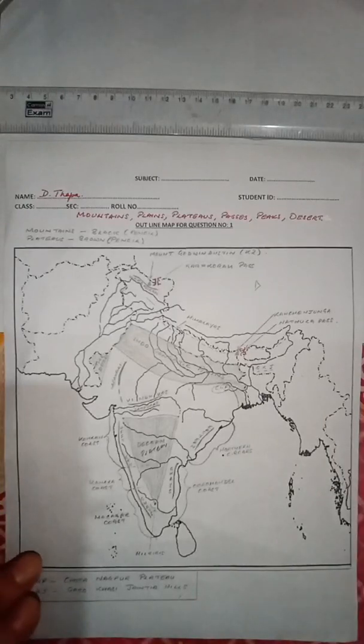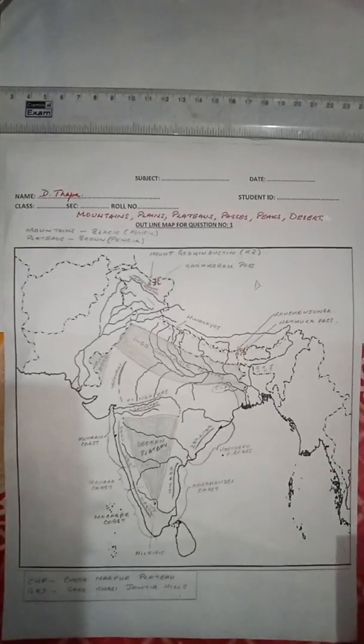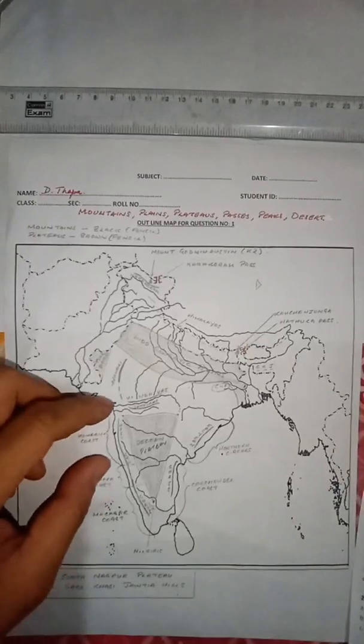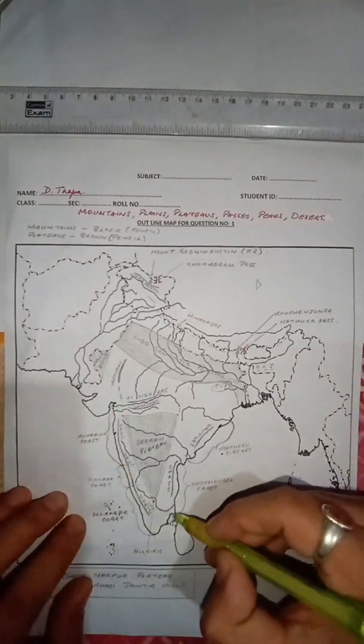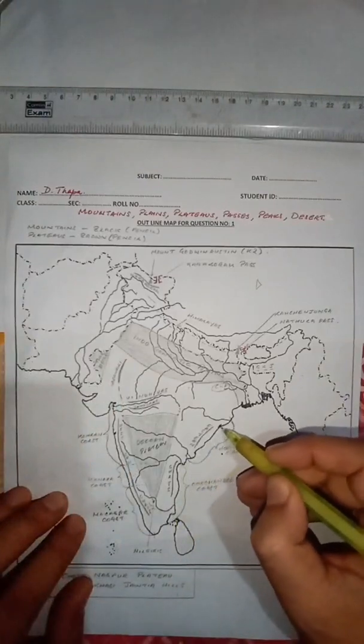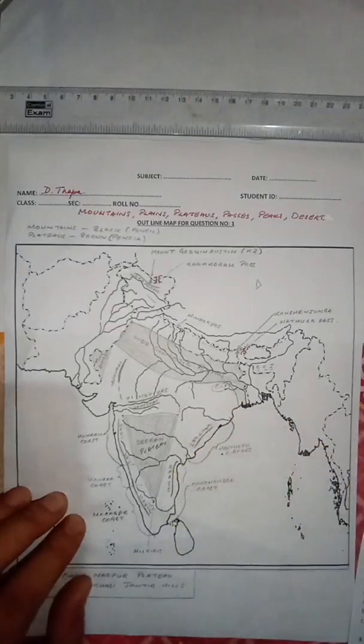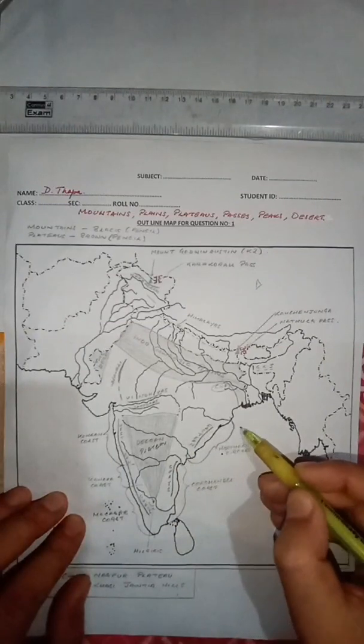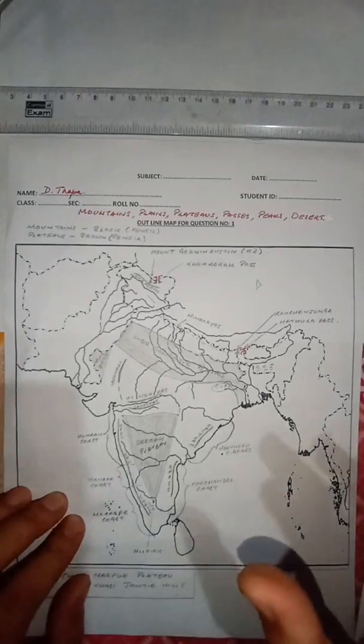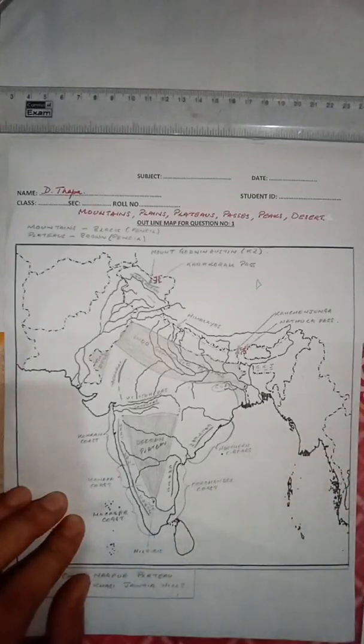Now let us look at the coastal plains or coastal areas. When you are marking the coastal plain areas, it should not be marked inside the coast. This is known as the coast. And this coastal plain should not be marked inside the land, but bracketed like this. So a bracket has to be used to label and mark the coast within the limits.